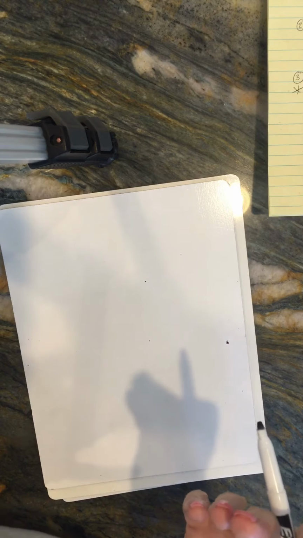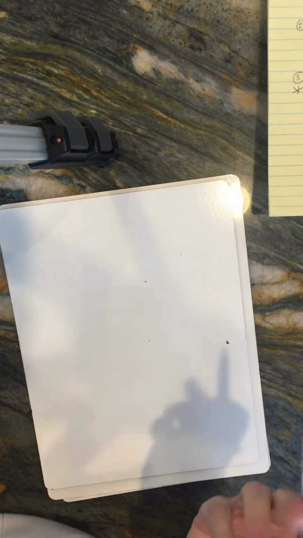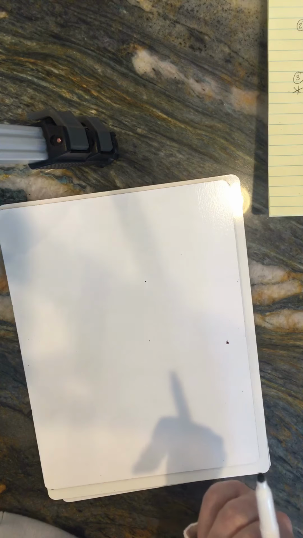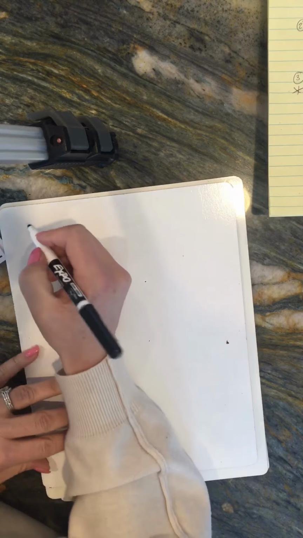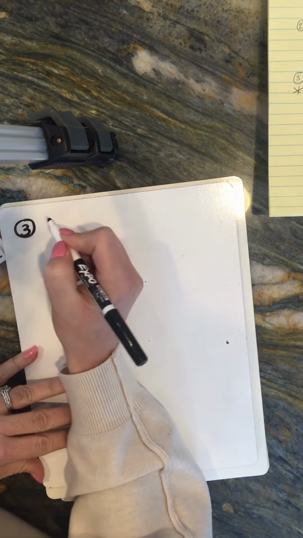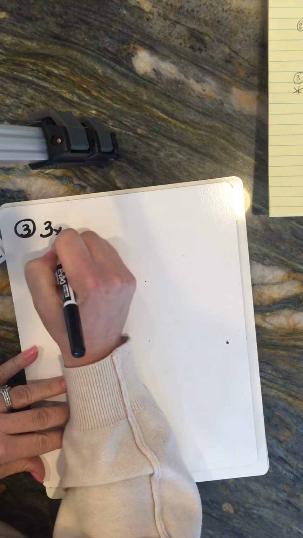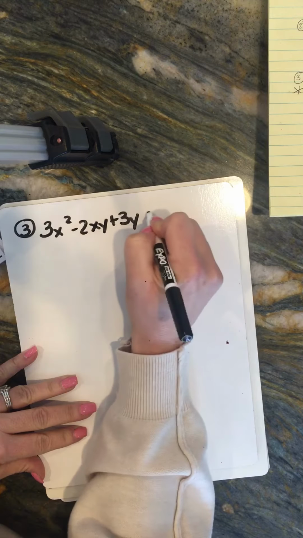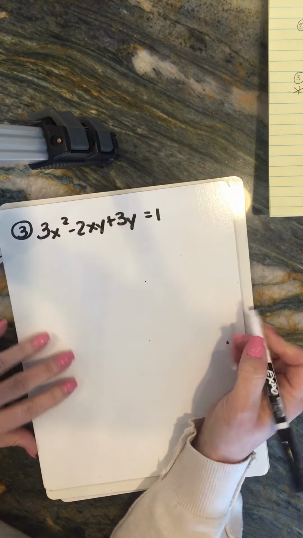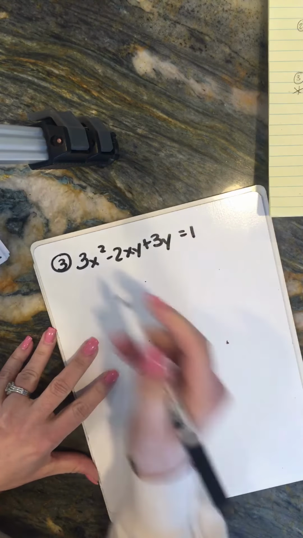Since I didn't hear any specific problems from you, I picked a few that I thought might be a little bit tricky for you. So the first one I chose was number 3. It was an implicit differentiation problem: 3x squared minus 2xy plus 3y equals 1, and you're solving for dy/dx.